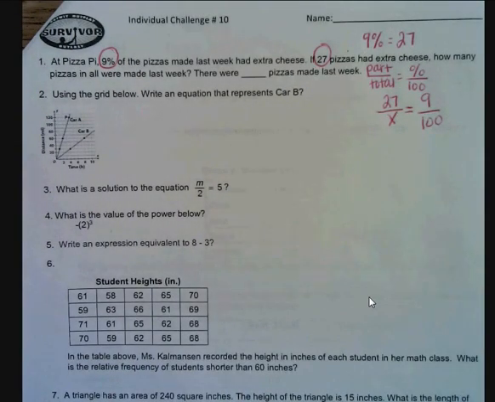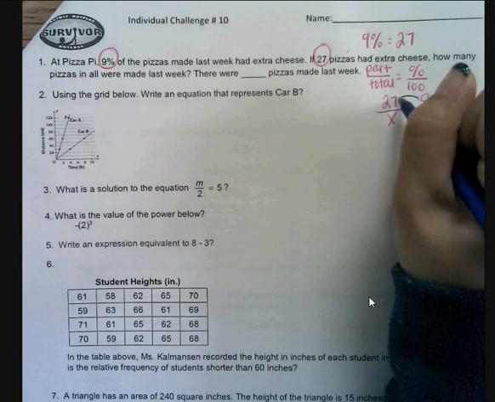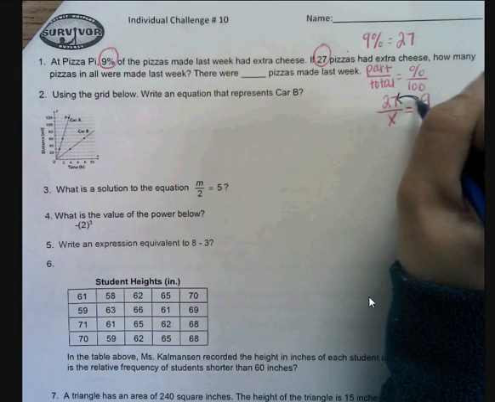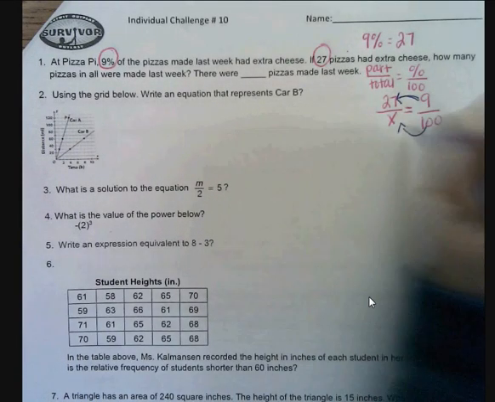Okay? There are 2 ways you can do this. You could cross multiply and divide by doing butterfly, or you can find your pattern. How did you get from 9 to 27? Whatever you do on top, you have to do on the bottom.